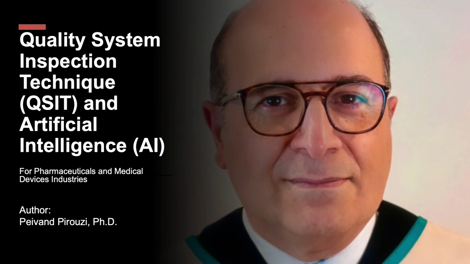QSIT is the U.S. Food and Drug Administration's (FDA) primary tool for this task, offering a structured, risk-based approach to assessing quality systems. We'll explore its origins, its core components, and how it serves as more than just a regulatory checklist. It's a framework for continuous improvement.